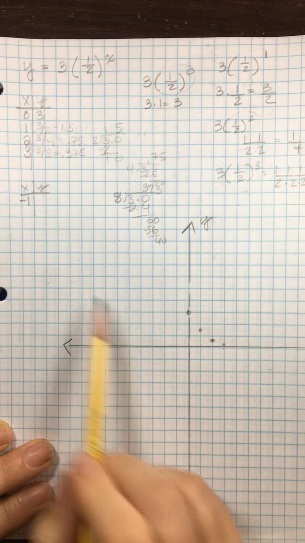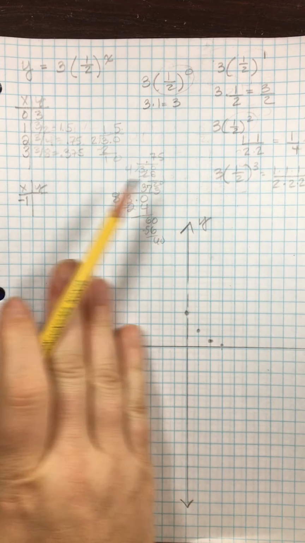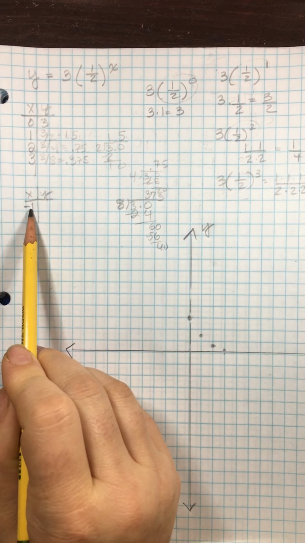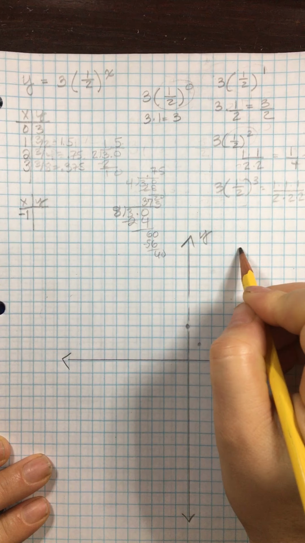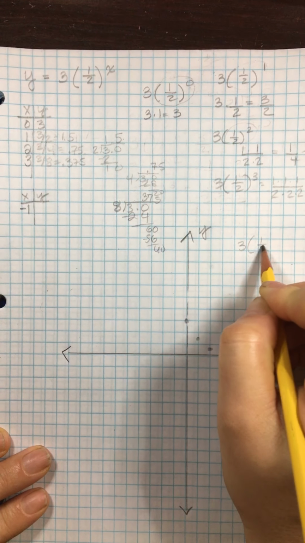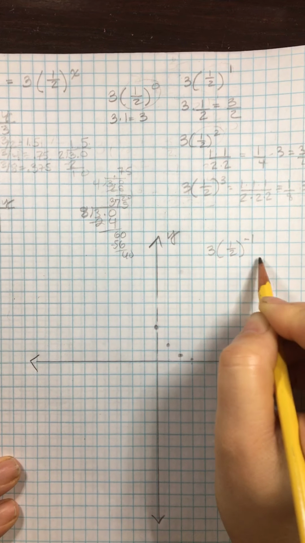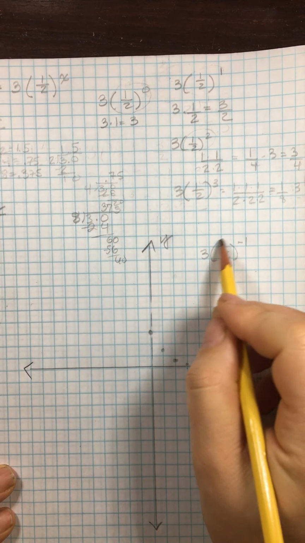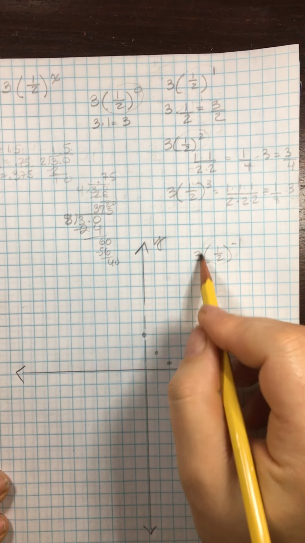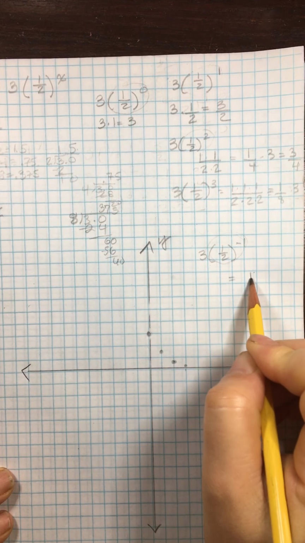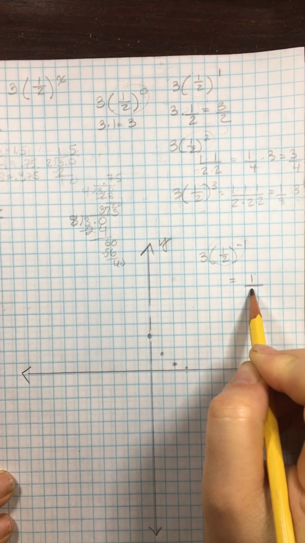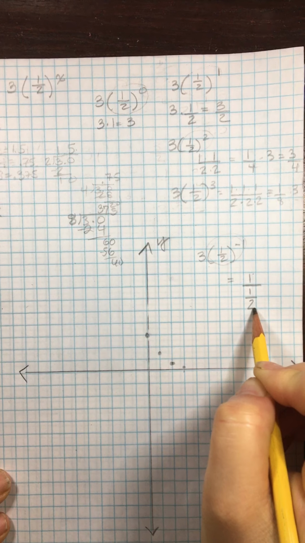And now let's get another point on our negative side. So let's just plug in -1 for our exponent. Let's go back up here and say 3 times 1/2 to the -1 power. So let's do that quickly. Remember, this exponent is going to flip. So now we're going to get 1 over 1/2, right?